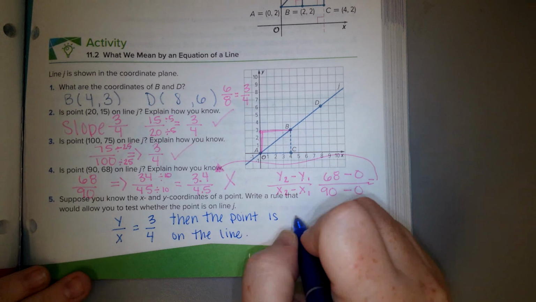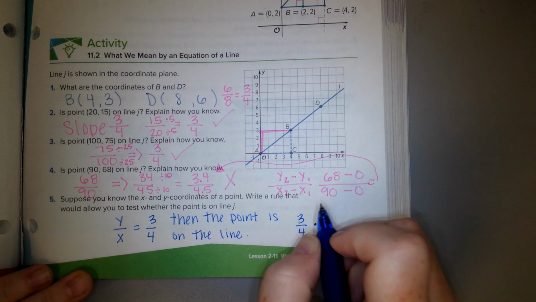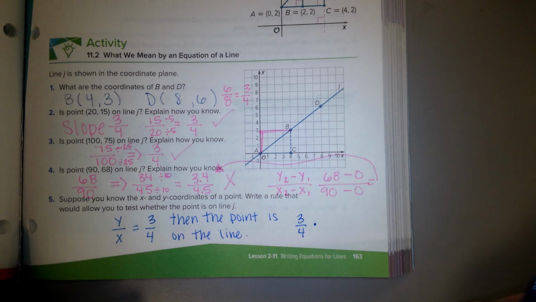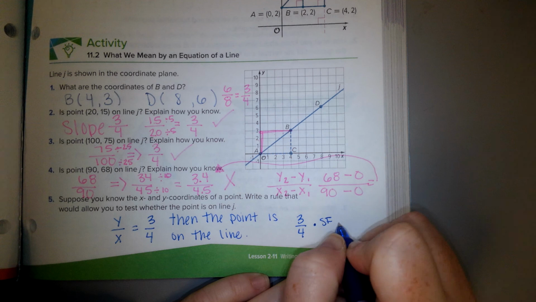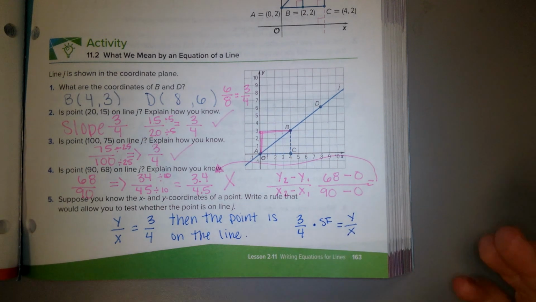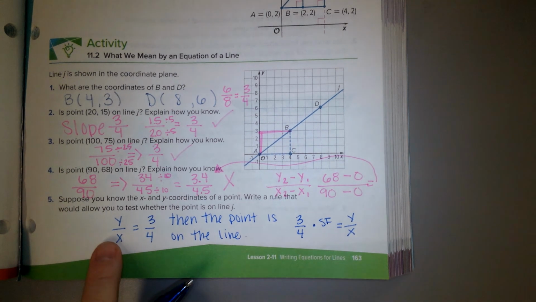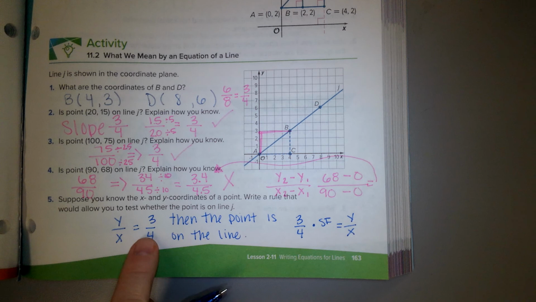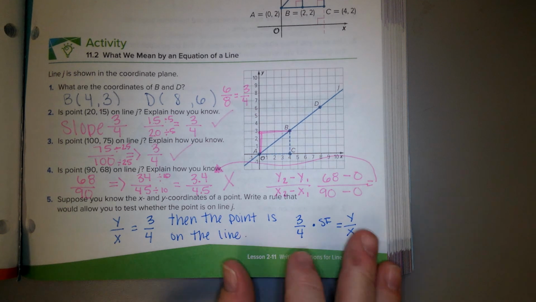You could even say if 3 over 4 times the same value, so times the scale factor, equals y over x, then it is also on the line. Those are pretty much saying the same thing. If this is reduced to its simplest form, it equals this. If our original slope is multiplied by a scale factor, it would equal this. So it has to be in that order.